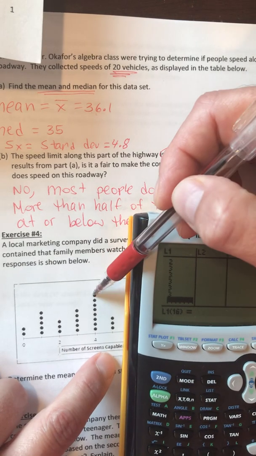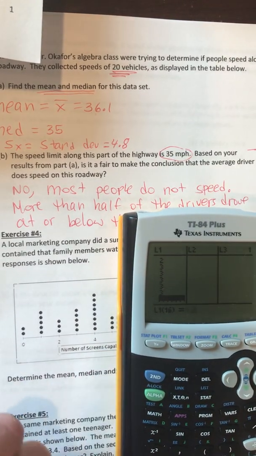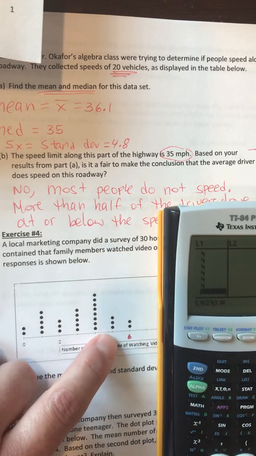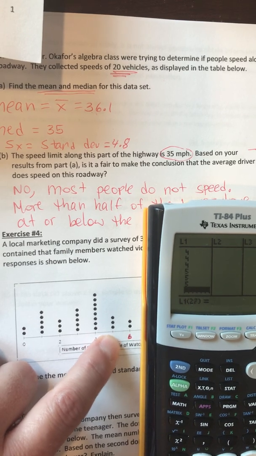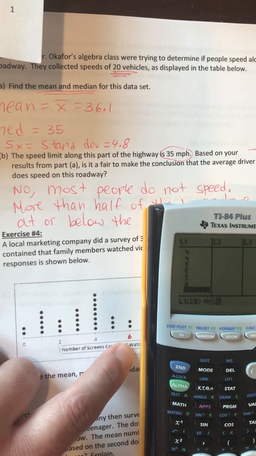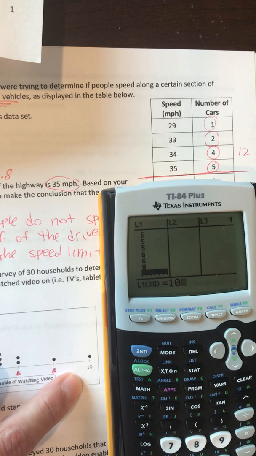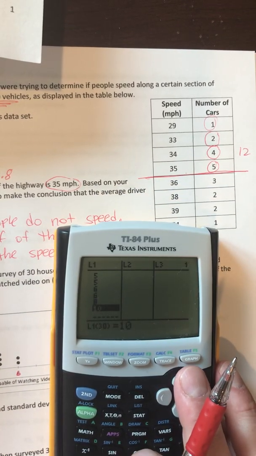There's 1, 2, 3, 4, 5, 6, 7, 8 4s. So you got to put 4 in 8 separate times. There's 3 5s. You got to put 6 in twice. Then there's 1 8. And there's 1 10. All right, and if you go back, there should be 30 numbers, all right?